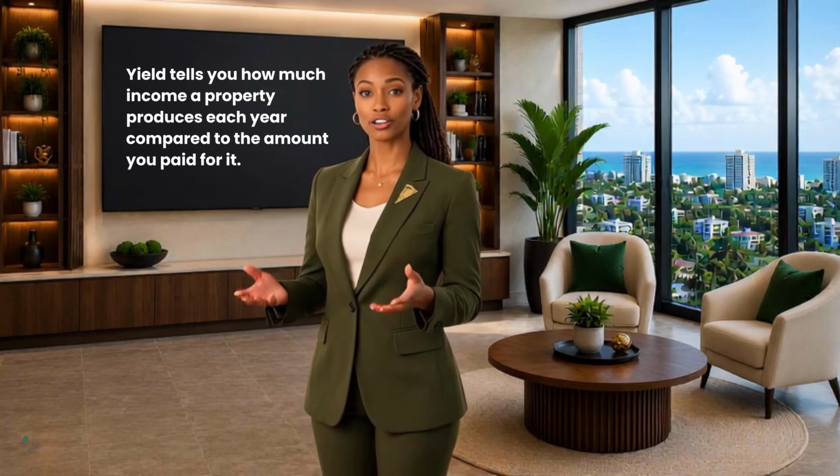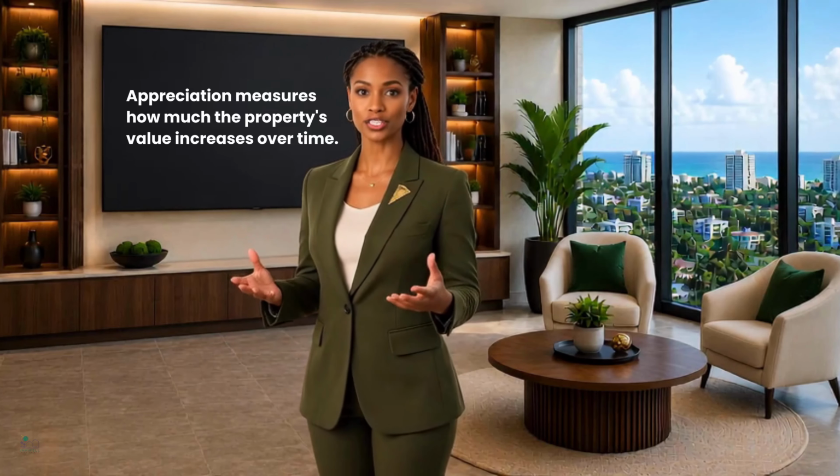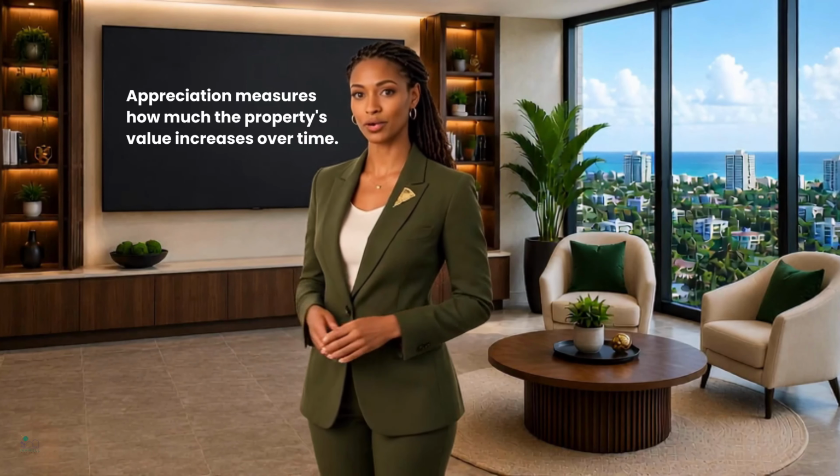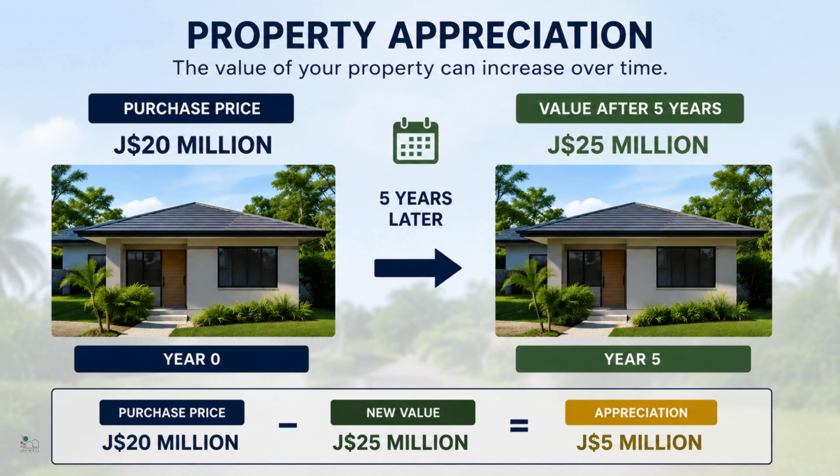Another term you'll hear often is appreciation. Appreciation refers to the increase in a property's value over time. For example, if you purchase a property for 20 million Jamaican dollars and 5 years later it's worth 25 million Jamaican dollars, the property has appreciated by 5 million Jamaican dollars. Notice the difference.